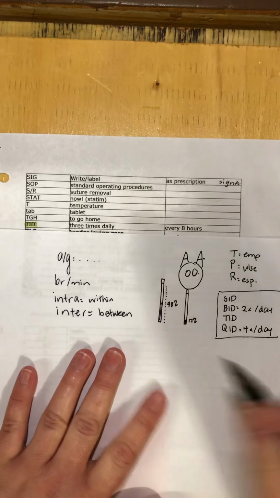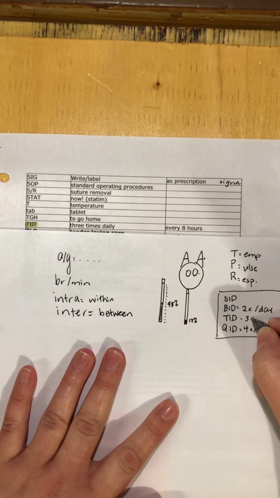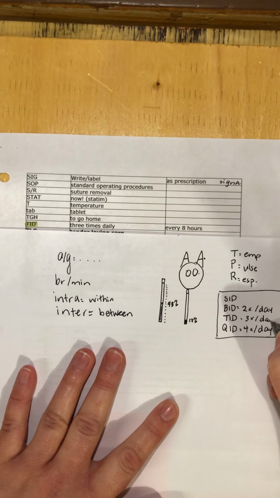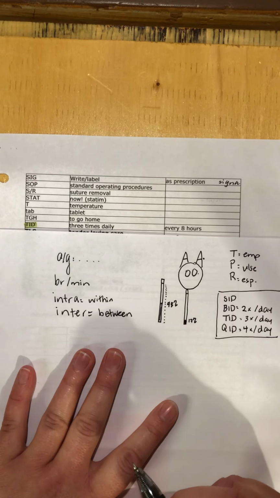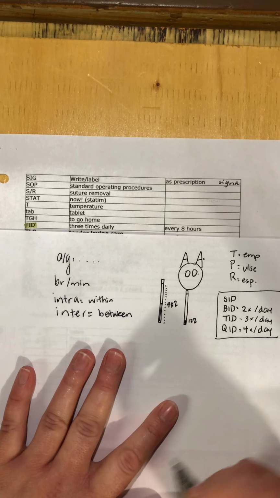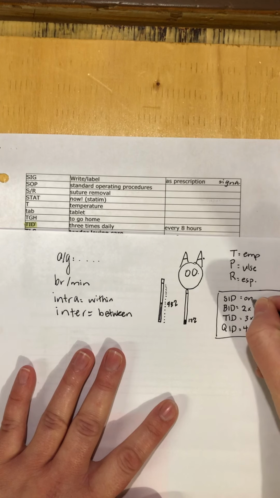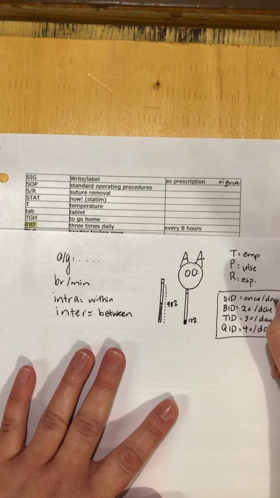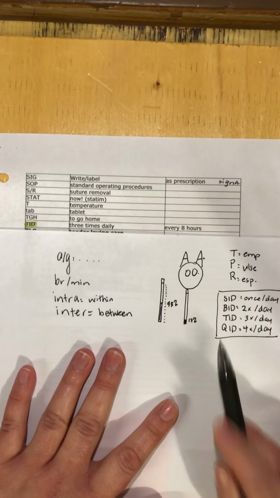So TID is 3 times per day. Oh, we didn't have SID in there? I guess not. SID, once per day. So 1, 2, 3, and 4.